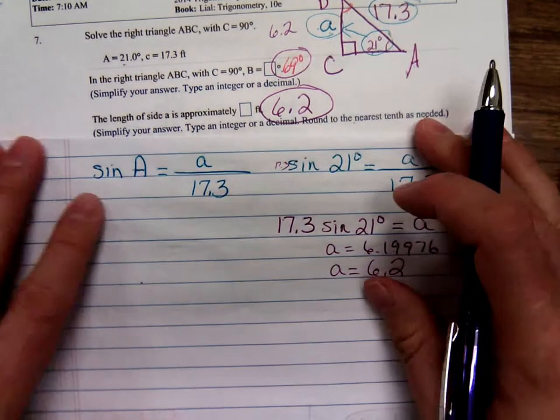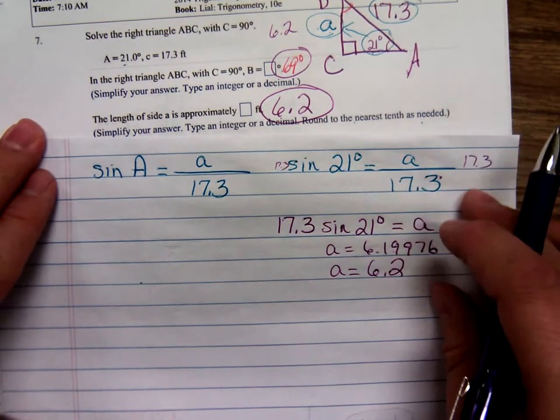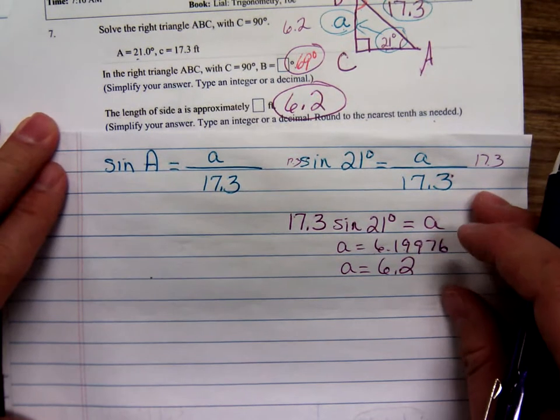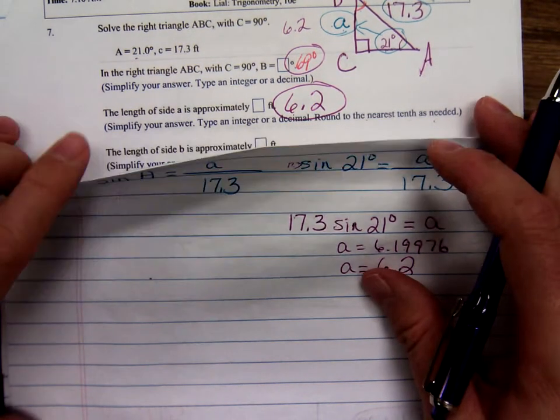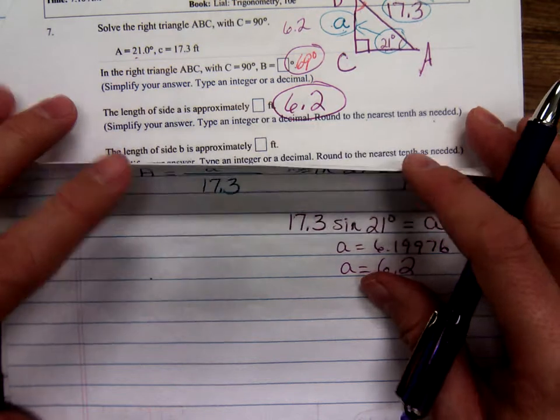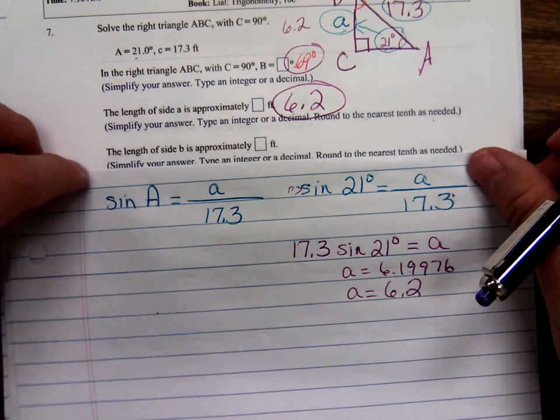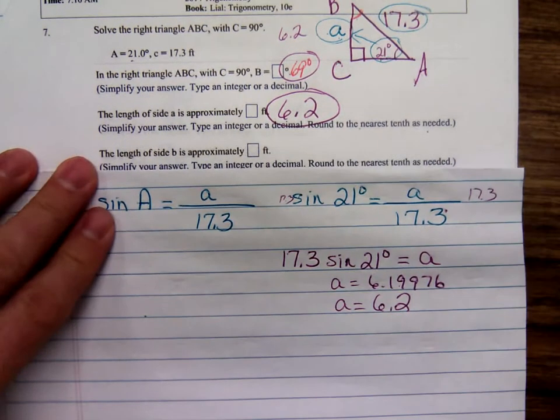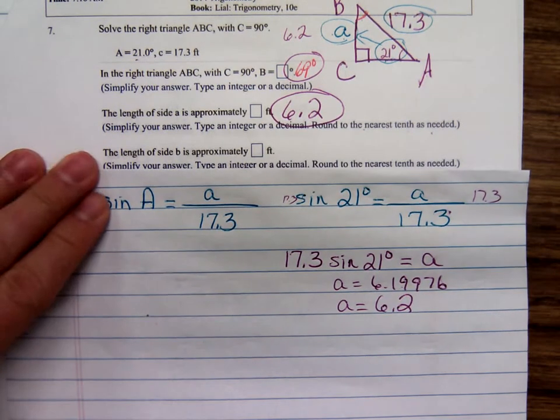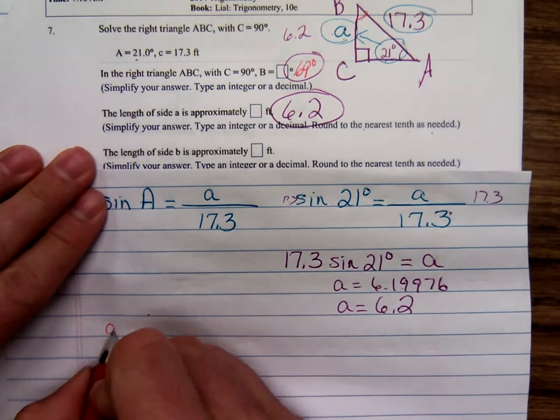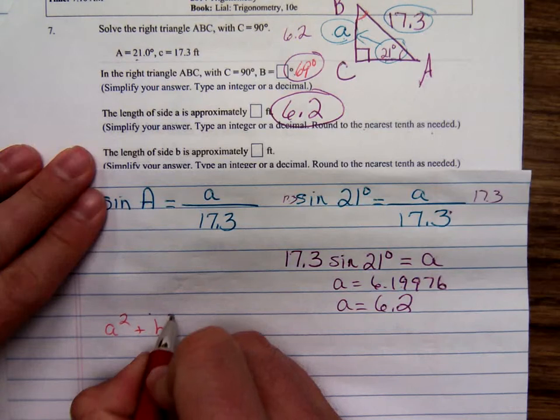So now the only thing left to do is find what? B. And we can find side B just by using the Pythagorean theorem now. We know A squared plus B squared is C squared.